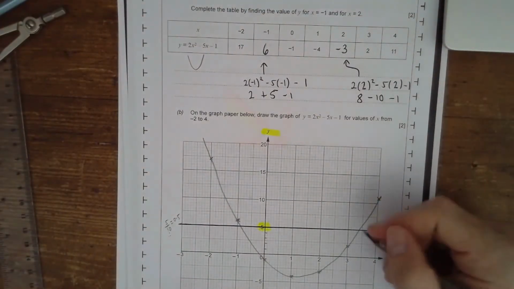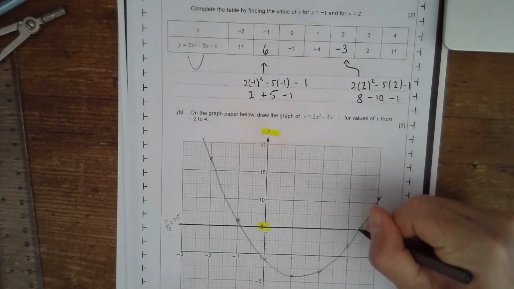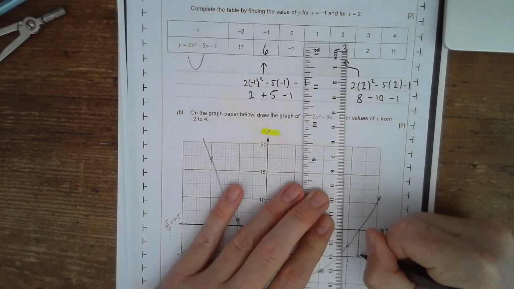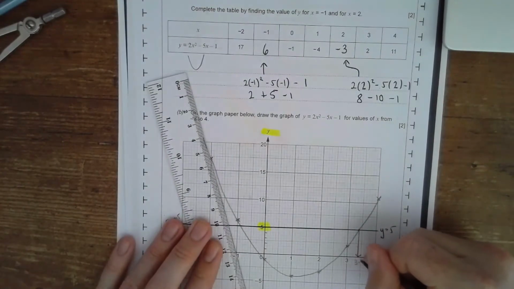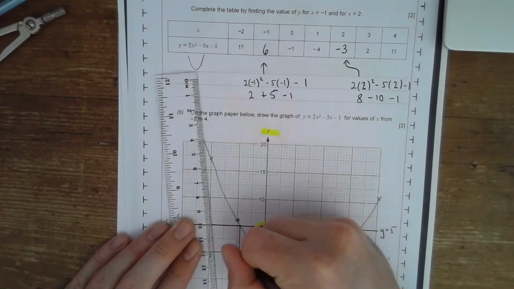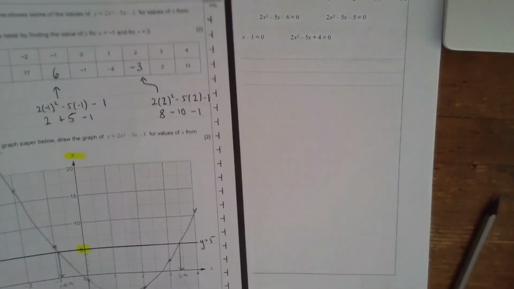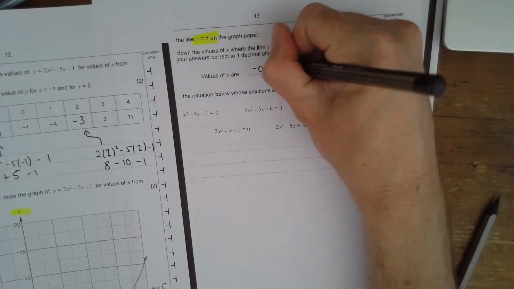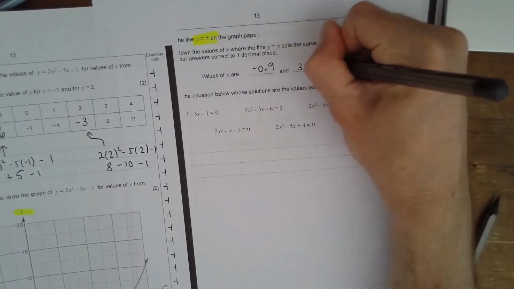We're now looking where that graph hits that line. So I can see it's there, and I come down and read off the x value. So that's 3.4 is 1. And this one here is minus 0.9. Okay, 1 short of minus 1. So then I go and write those values in here. So minus 0.9, so you can see. And 3.4 will go there.